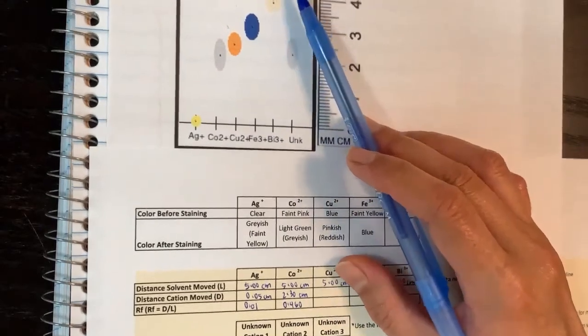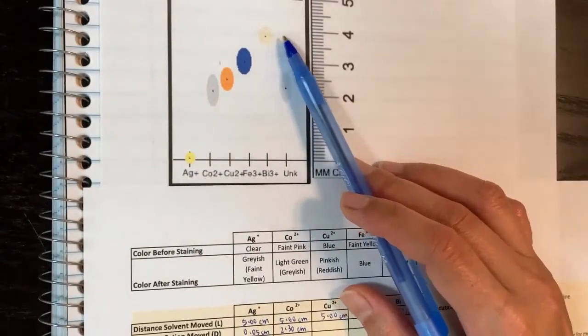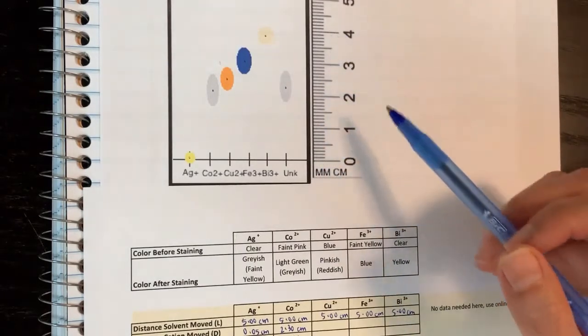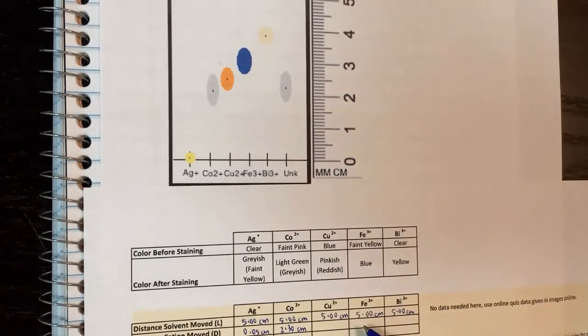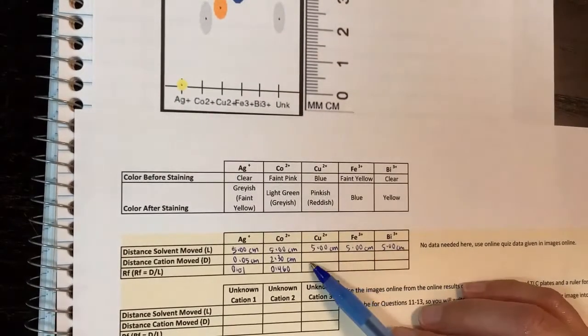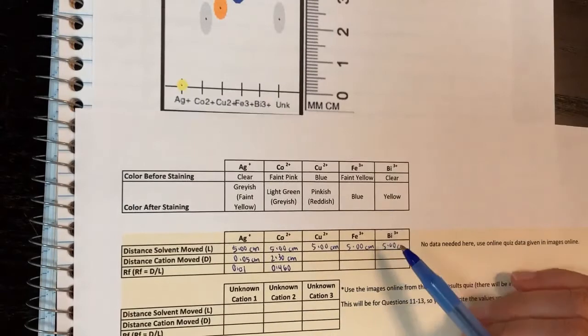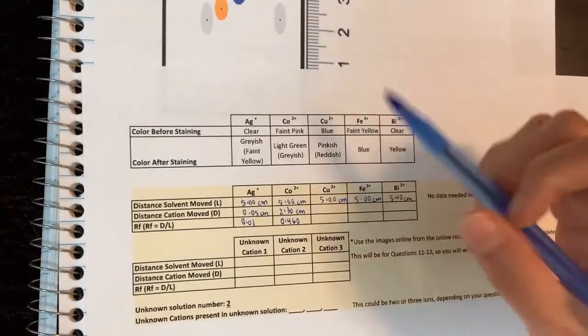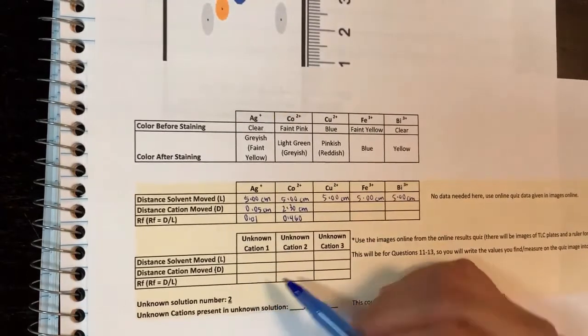You measure all the dots from the middle, see how long they are using the ruler printed on the side, and fill in these values here. Then you solve for the RF values according to the picture. For the unknown here, since I only have one, I'll do this one. You will have different ones, okay?